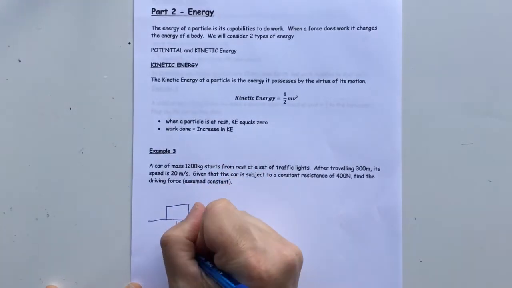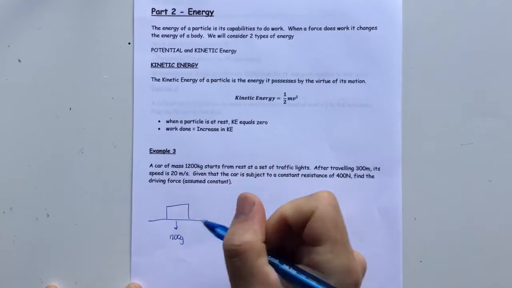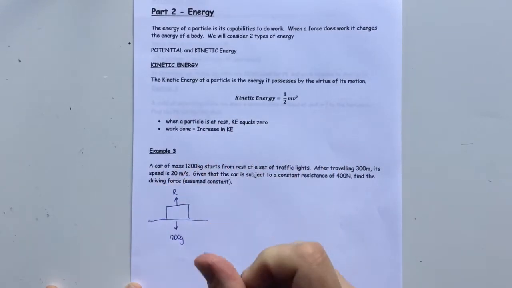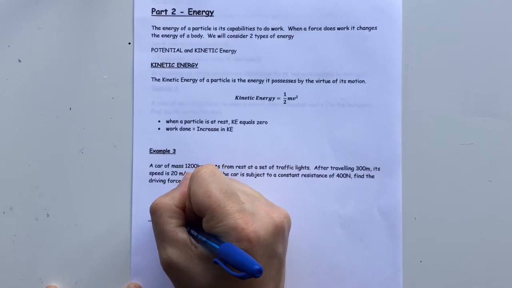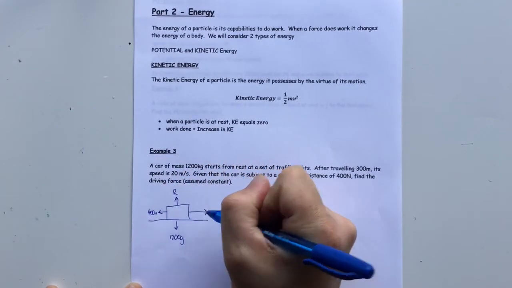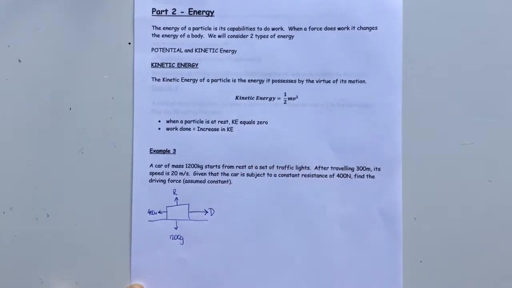So here's our car. It's got a weight of 1200 g, and normal reaction going up. Constant resistance of 400 newtons, and we have this driving force of the car, which I'm just going to call D. Okay, quite a straightforward diagram to start with.